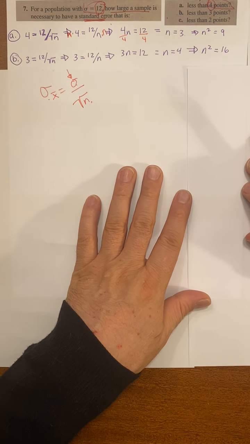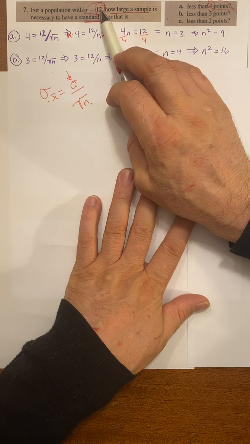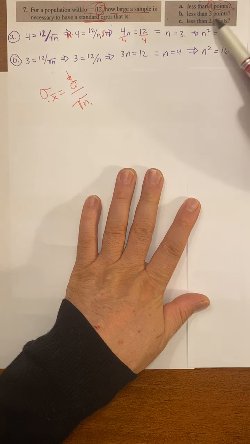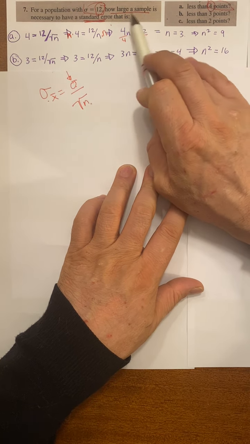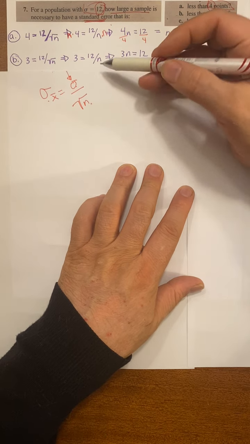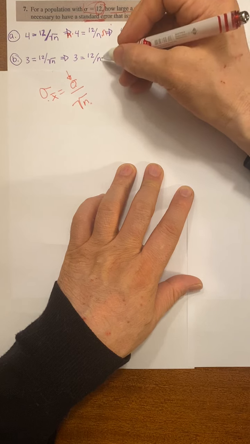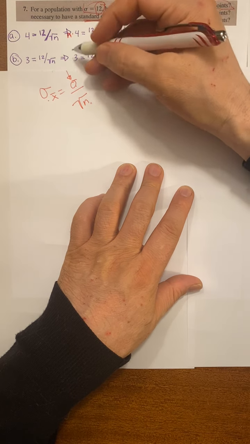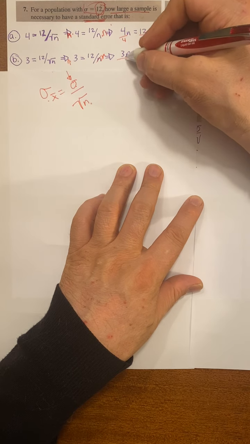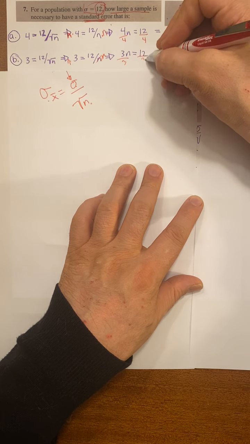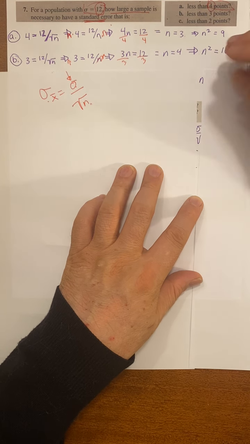For the next one, again, 12 is our standard deviation. This time 3 is the standard error in the problem. We are solving for n. So we're going to remove the square root. The n cancels out here times that 3, so it becomes 3n equals 12. Then we're going to move that 3 out by dividing it, so we get an n of 4. That then gives us an n of 16.